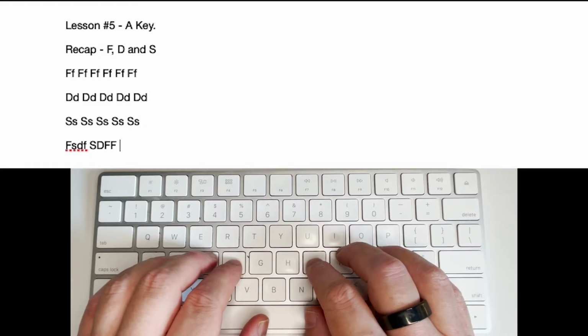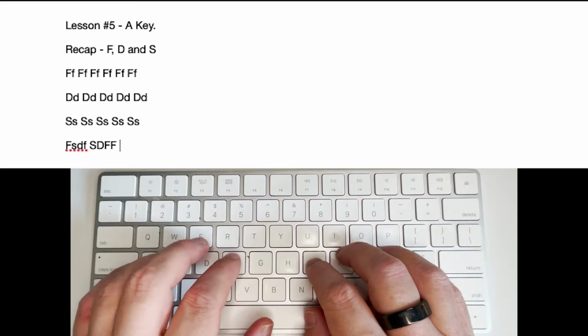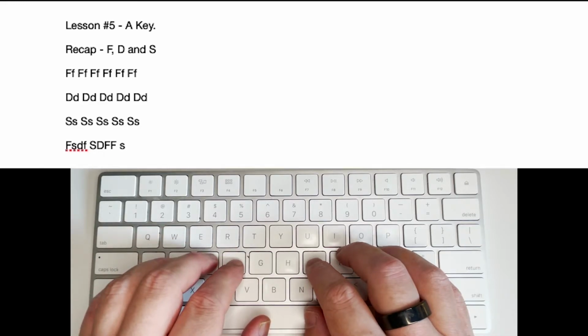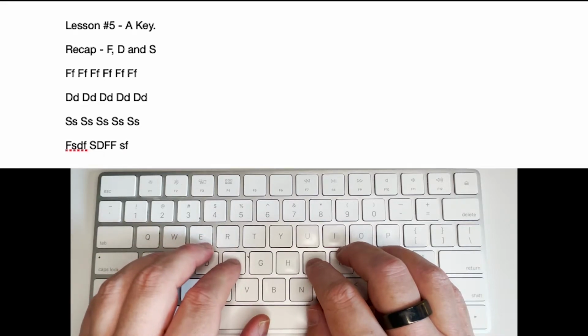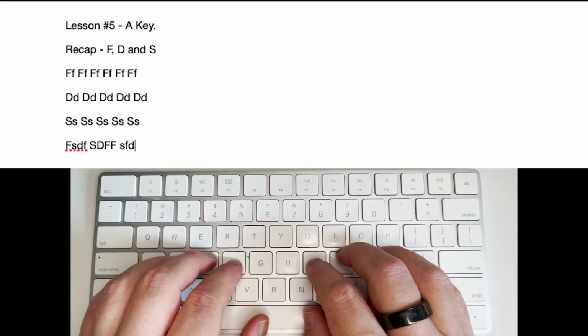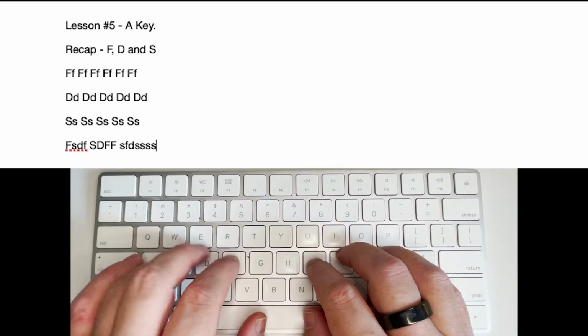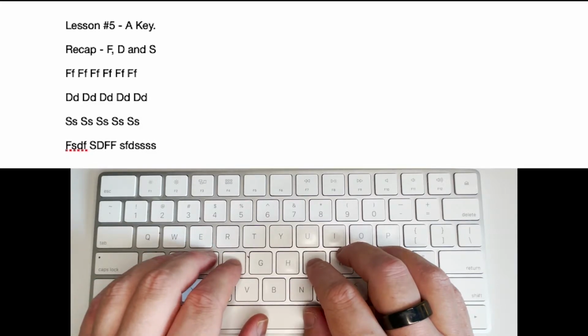And now let's do lowercase s, lowercase f, lowercase d. Give me 4 S's. 4 F's, 4 D's. And now let's do one more thing. Let's space one more time.